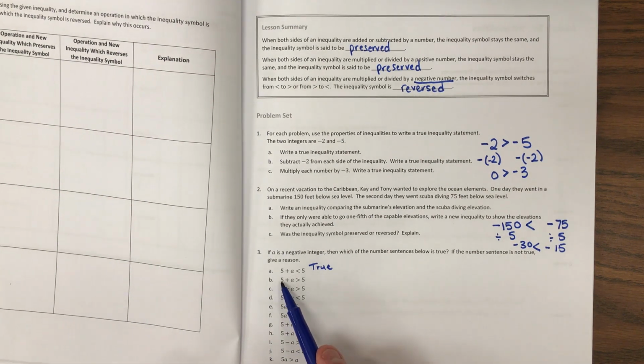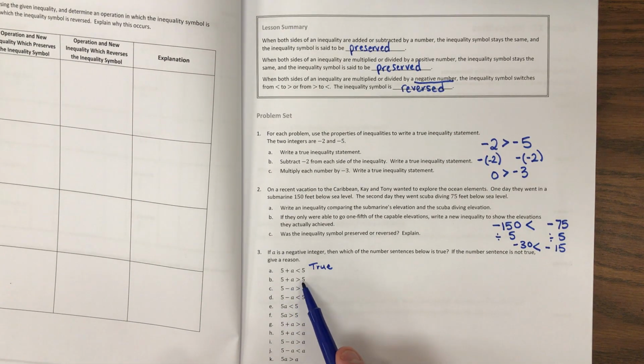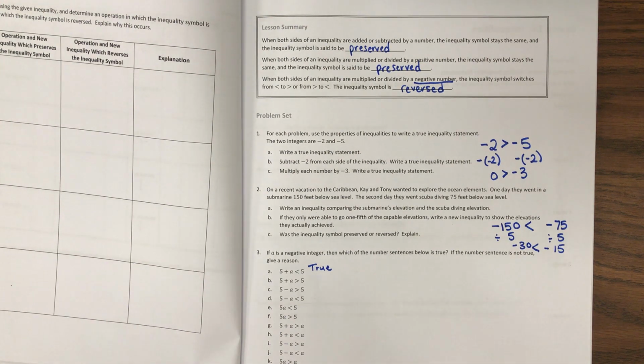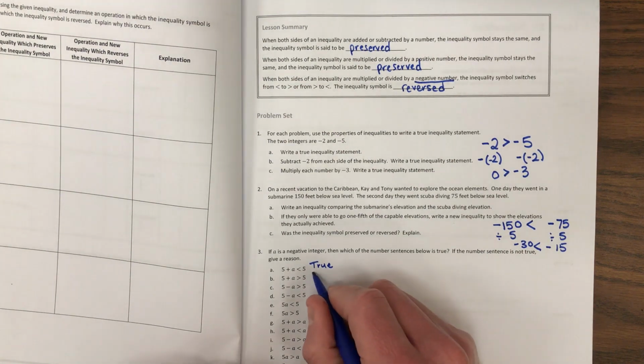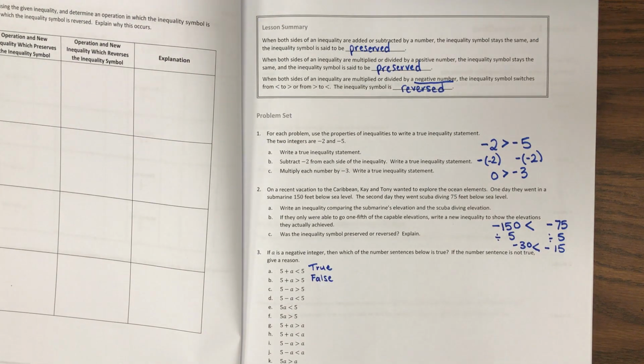All right, so the next one says 5 plus A is greater than 5. But remember, A is a negative number. There's no way you could take 5, add a negative number, and then get greater than 5. So I'm going to say false. It says give a reason. I'm not even really sure. I mean, the reason, I guess, would be what I just said.